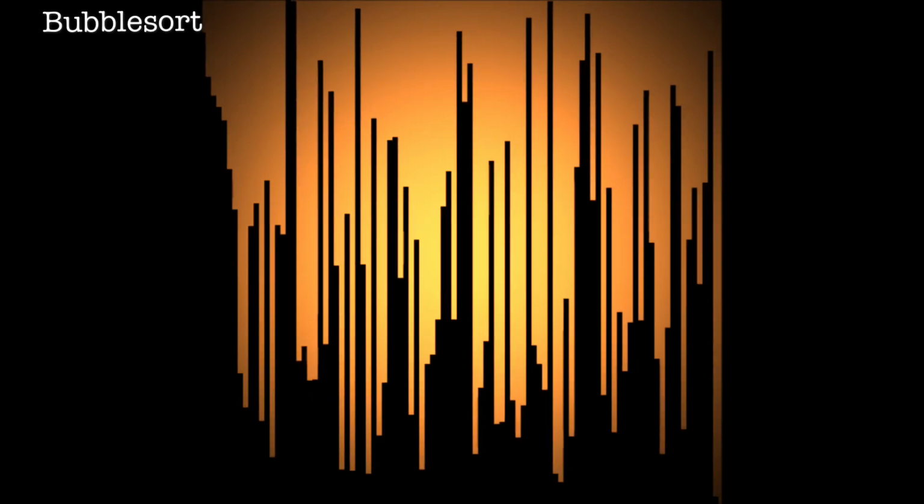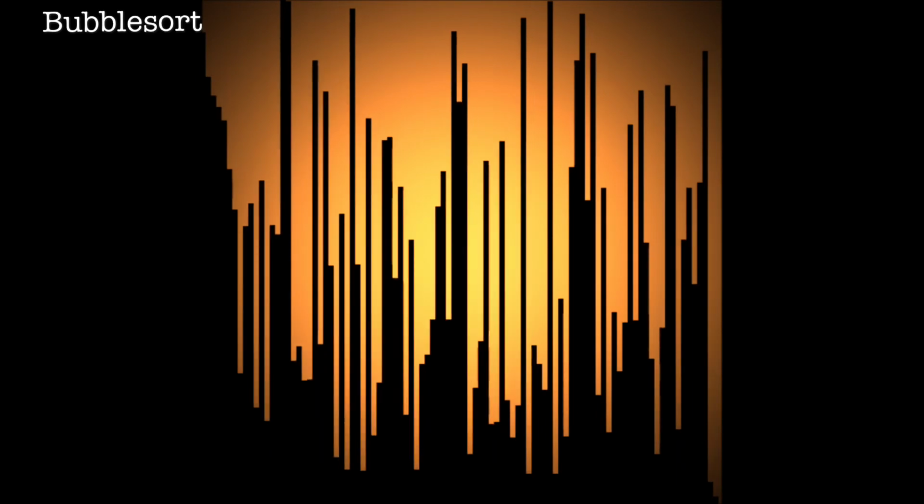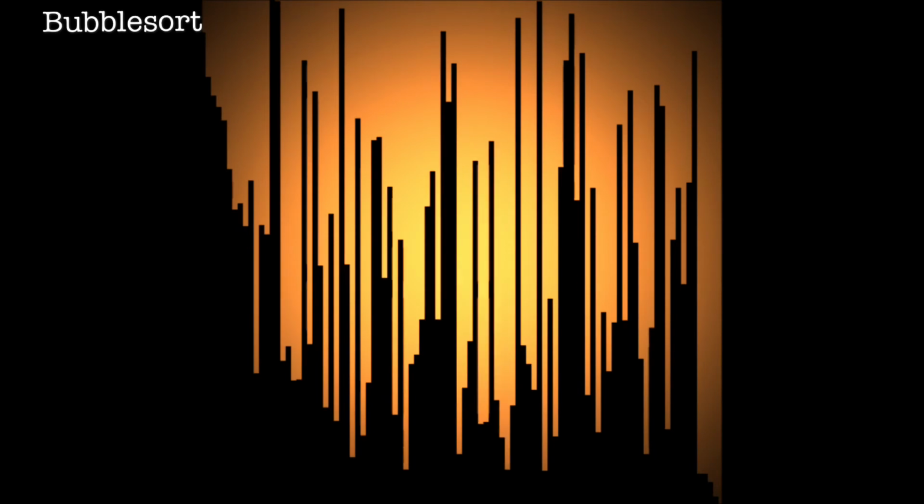And finally, here's bubble sort. A pretty naive solution. This is actually sped up to twice the speed, while the other ones were 1/10 the speed of the original sorting speed. Overall, I think it's quite clear that intro sort is one of the best sorting algorithms because it combines the speed of quicksort with the stability and security of heap sort.